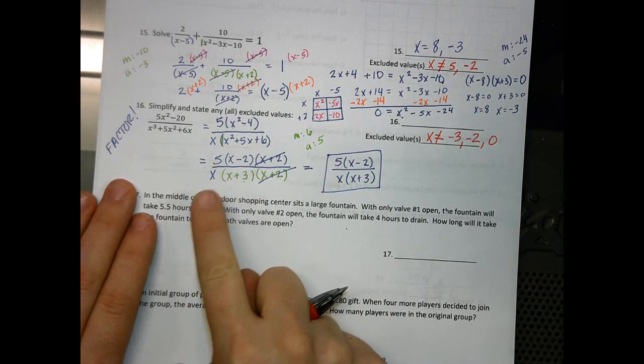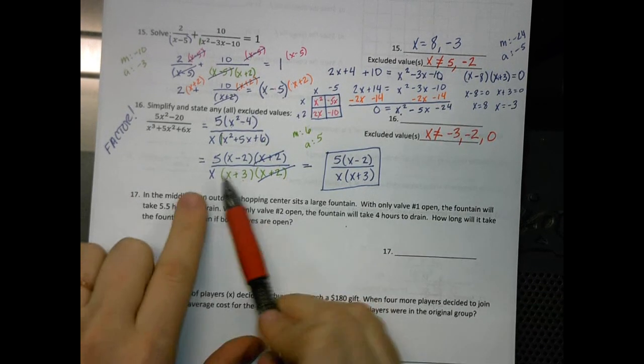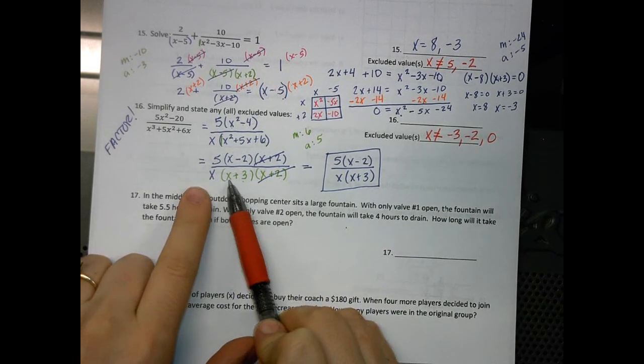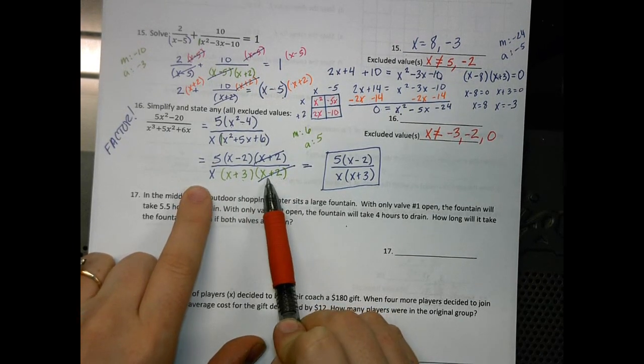So, +2. Can I have an x value of +2? Yes. If I plug in 2, that'd be 2 times 5 times 4. 2 times 5 times 4 does not make my denominator equal to 0.